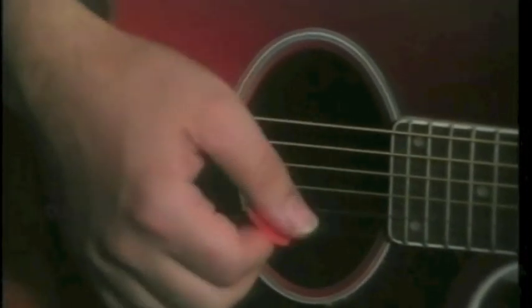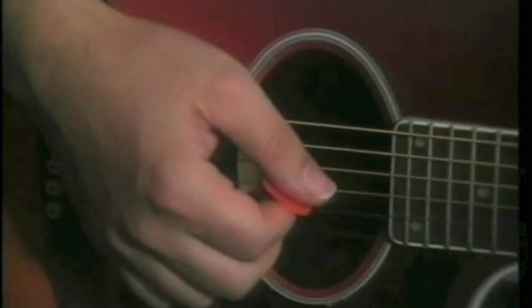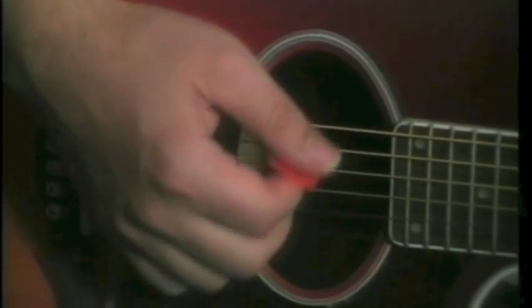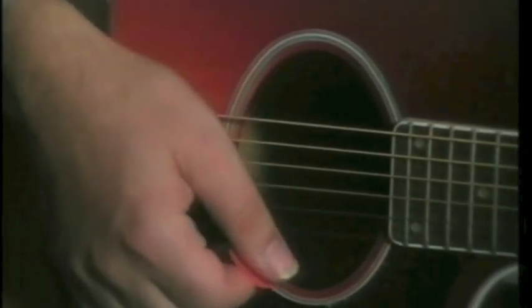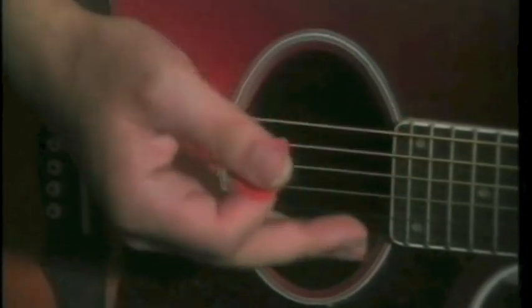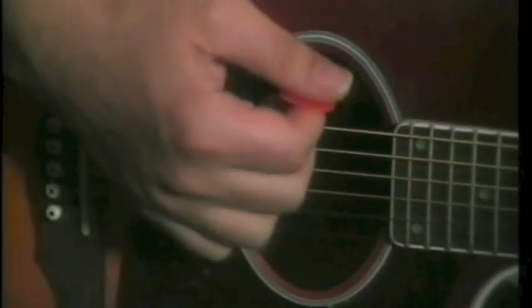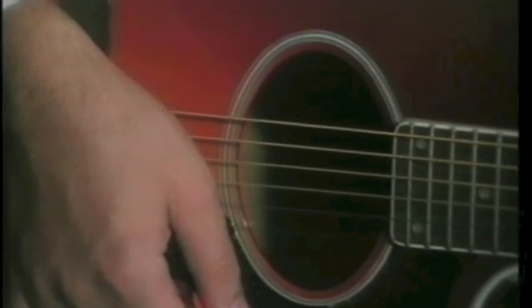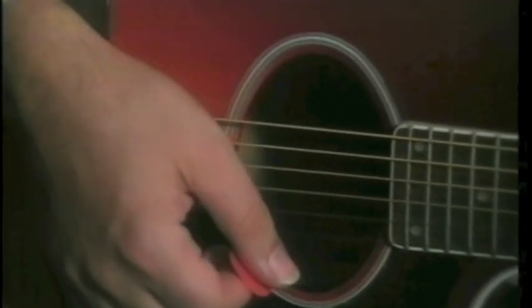I'm going to play those 4 again, and then I'm going to change on the left hand to a D chord. I'll continue to play 4 strums. And then you'll hear the sound change from one chord to the other, but you'll see the hand remain the same. 1, 2, 3, 4.